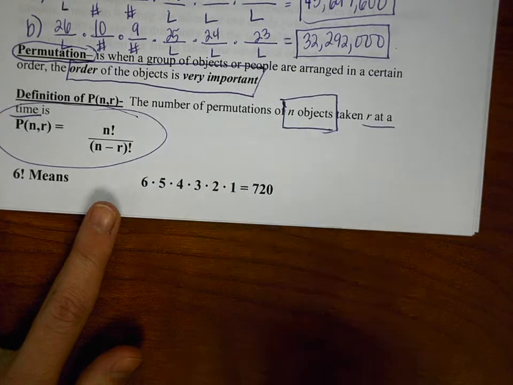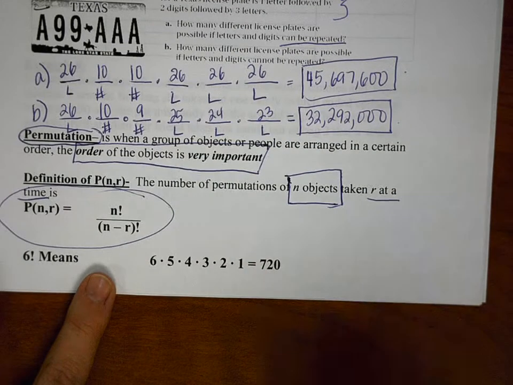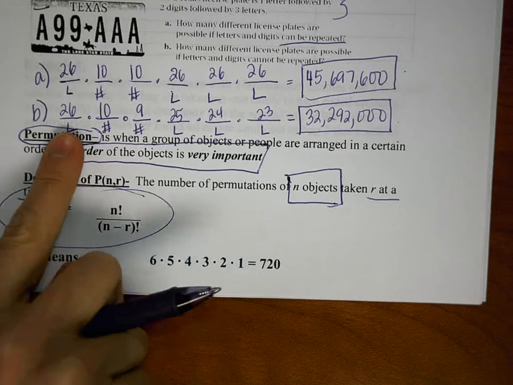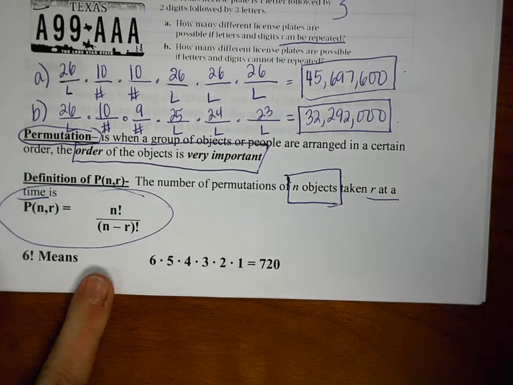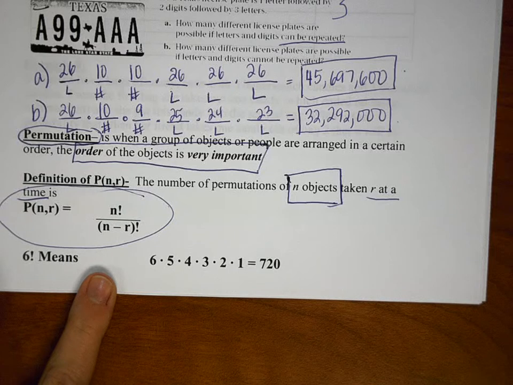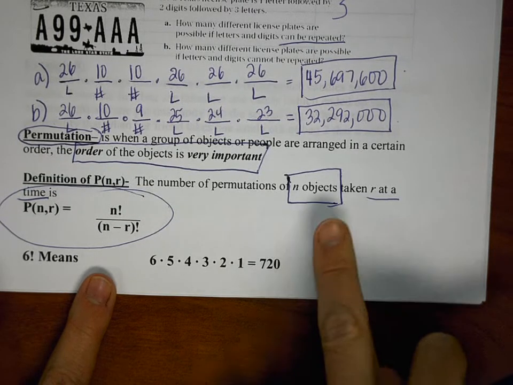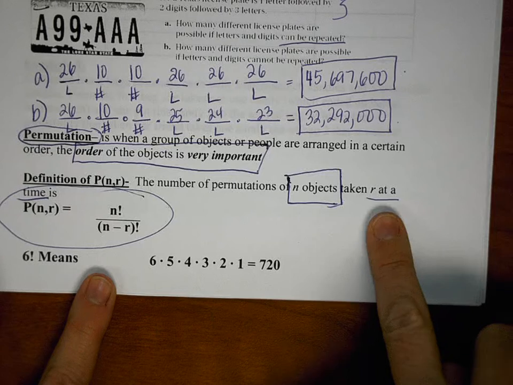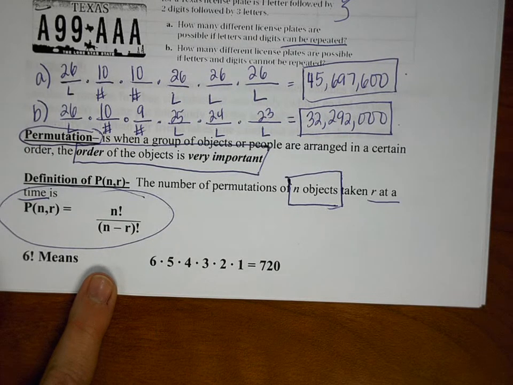For instance, on this problem, the amount of objects in an alphabet is 26, but I only took 4 letters from the alphabet. So on this one, N is my letters, but R would have been 4.